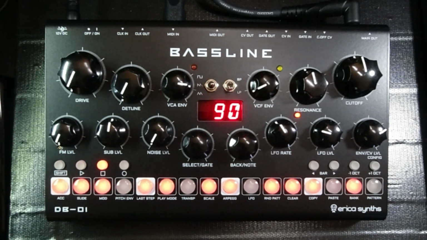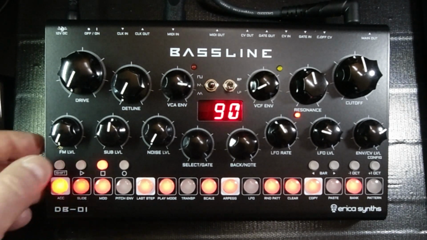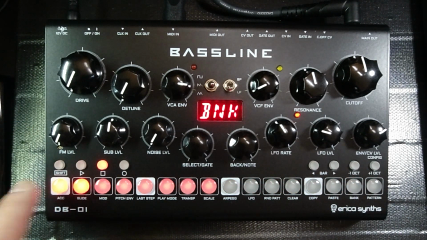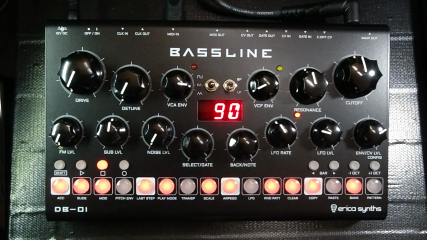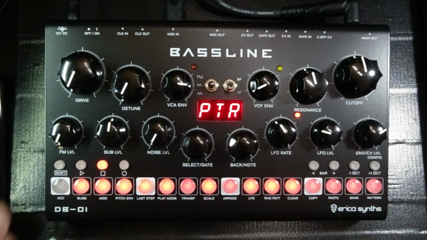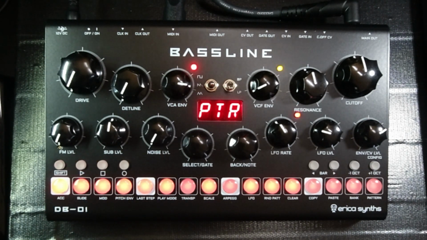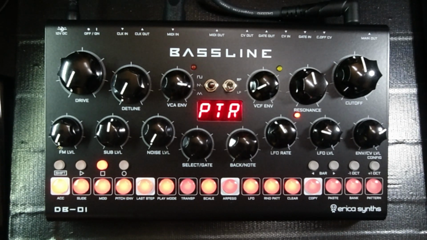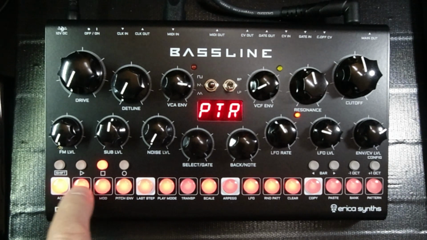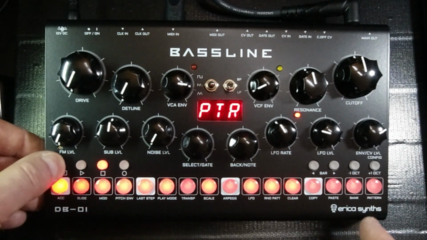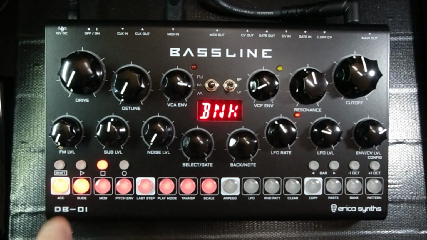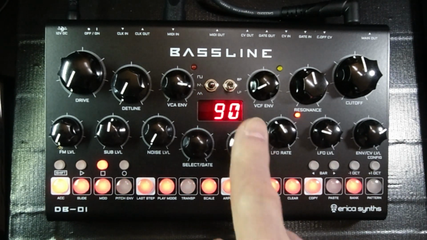Finally, you may want to copy from one bank to another. So if we're in bank 1 and then we look at shift patterns and we go, oh, it's pattern 1, let's have a play of that. But you think, I really want that to be in bank 2. So you've got the pattern you want. We go into bank 2, then get out of that.